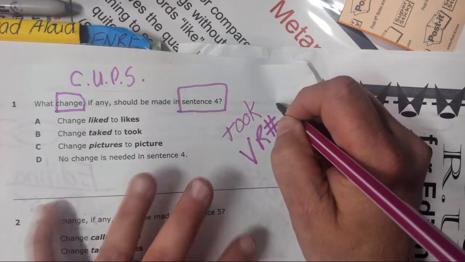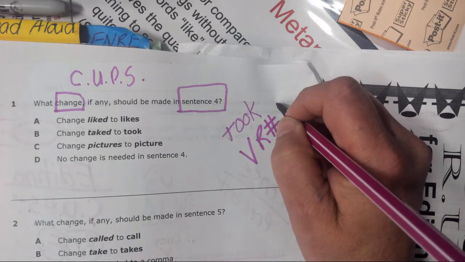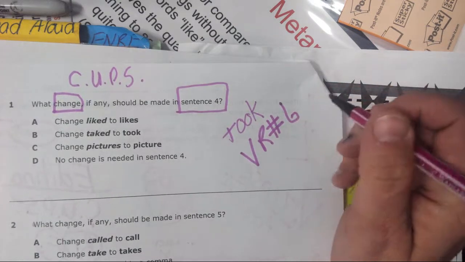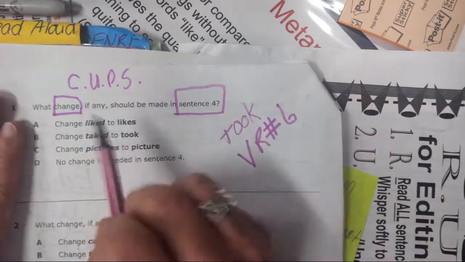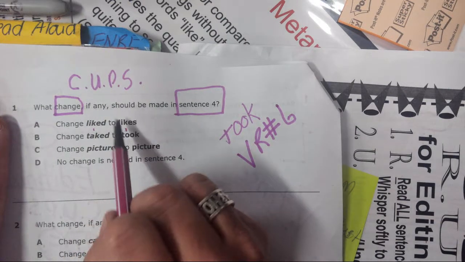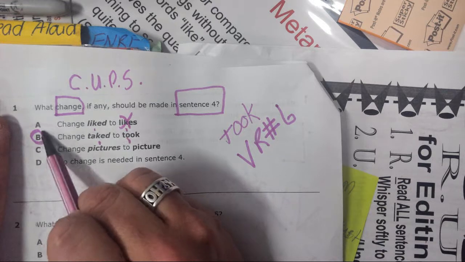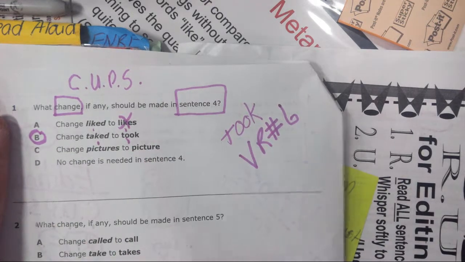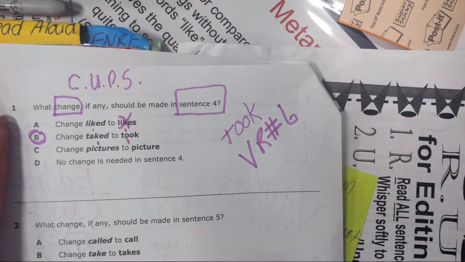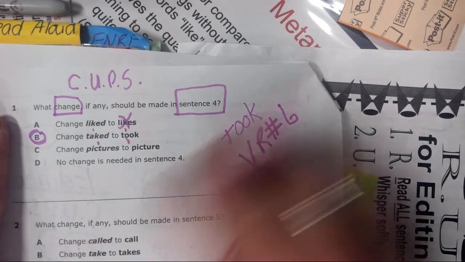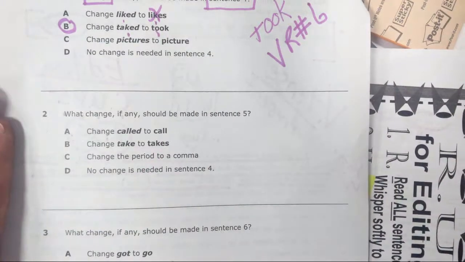Number 6, verb tense. She liked or likes? No. She taked or took? Took is the answer. So I'm going to circle B. Let's go to question number 2.